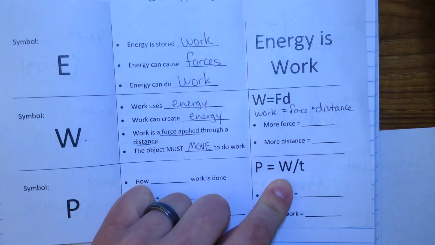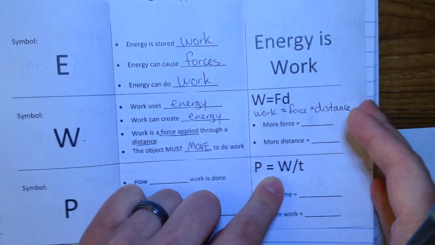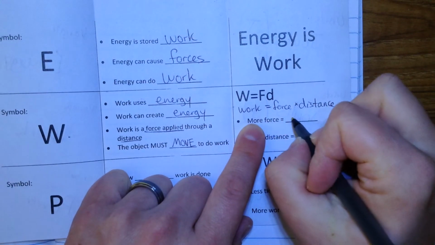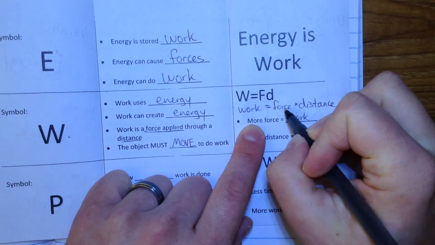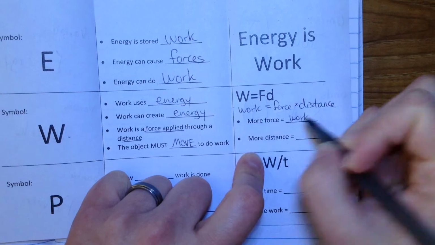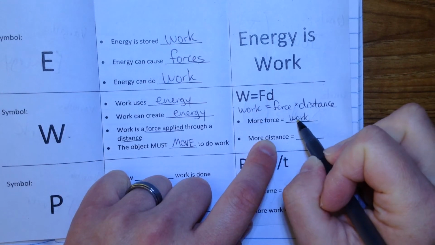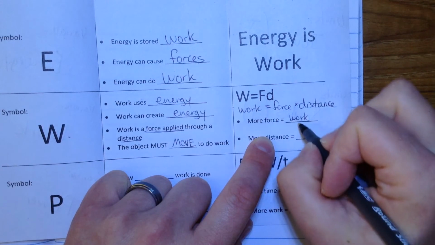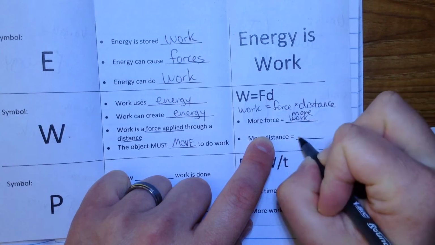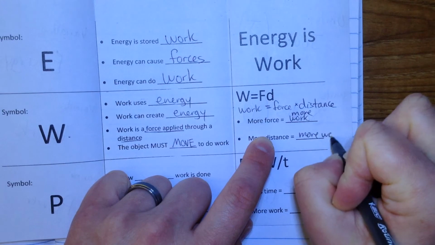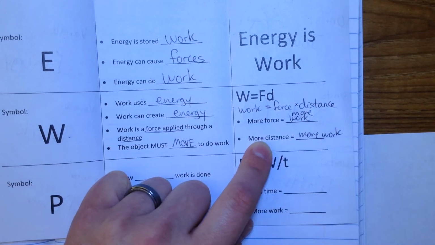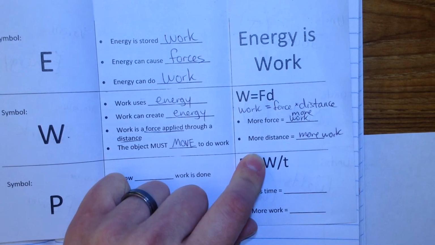The more force, therefore, the more work. If I increase the force, I will increase the work. If I increase the distance, if there's more distance, how does that affect the work? More work. Okay? More force means more work. More distance means more work.